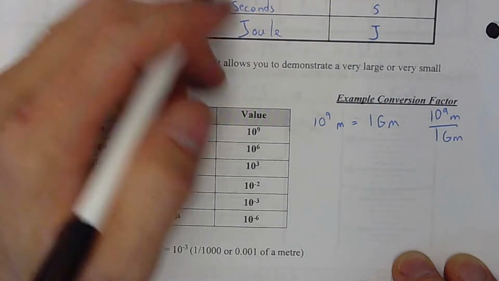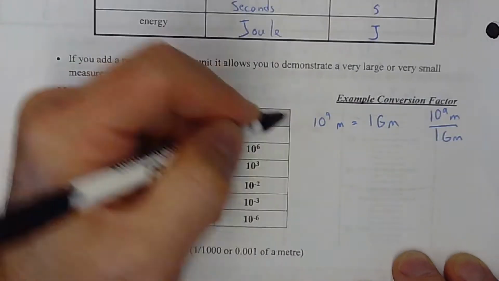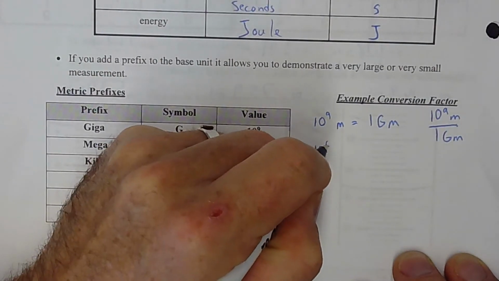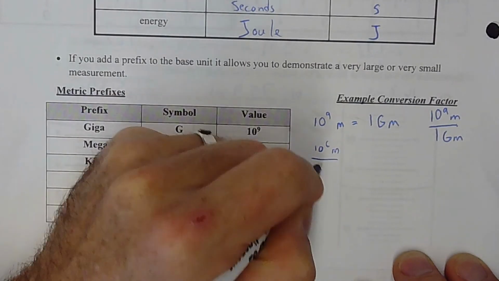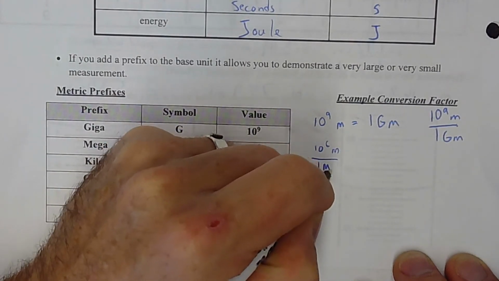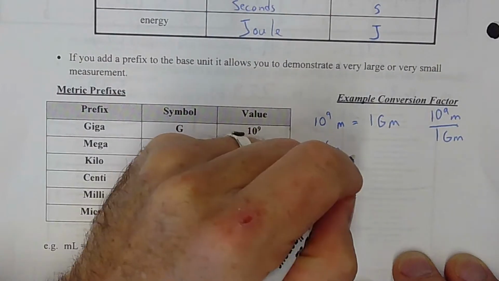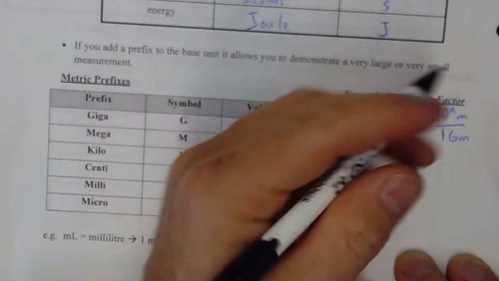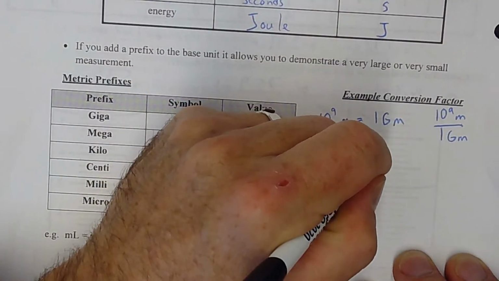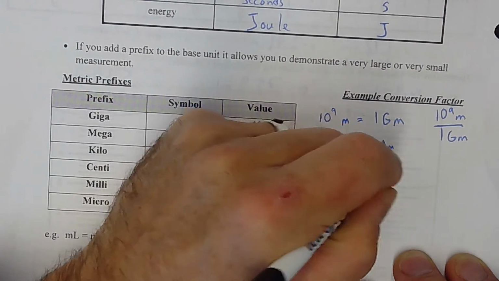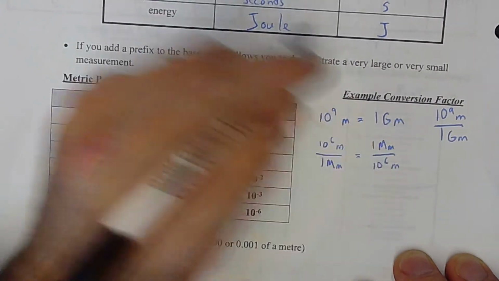We'll keep going with meters. So our conversion factor, 10 to the 6 meters equals 1 megameter. The same thing, the opposite is also true, the upside down. So 1 megameter equals 10 to the 6 meters.